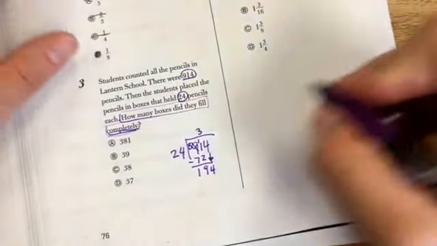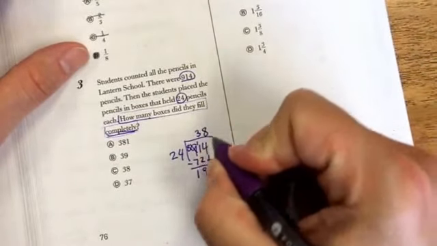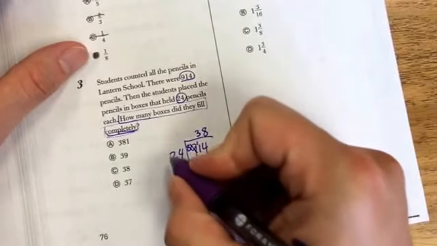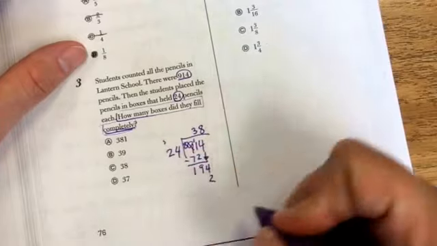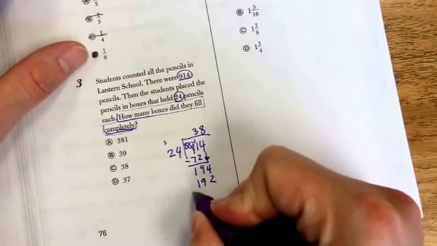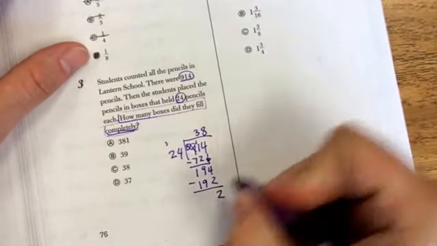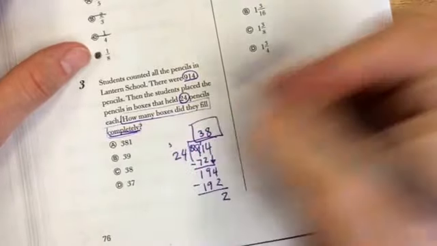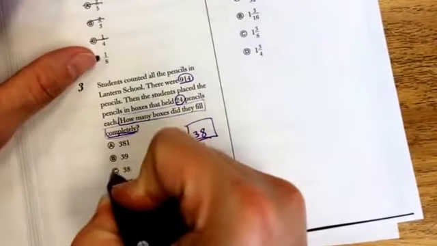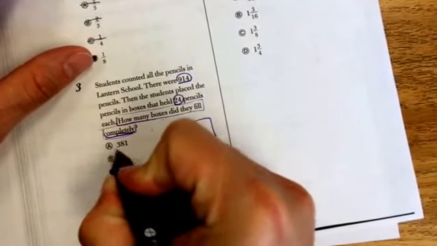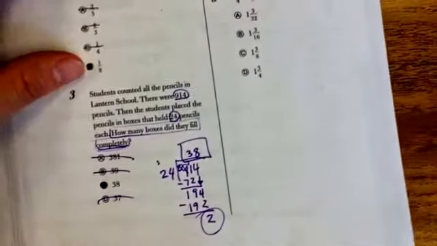Oh, that's actually going to work. So I'll put an 8 here. 8 times 4 is 32. Carry my 3. 8, 16, 17, 18, 19. Gets me 192. Subtract that, I'm going to have 2 left over. So I know that I can fill 38 whole boxes with 2 pencils left over. So my answer choice has to be C.